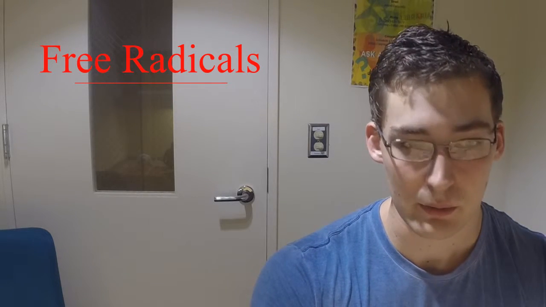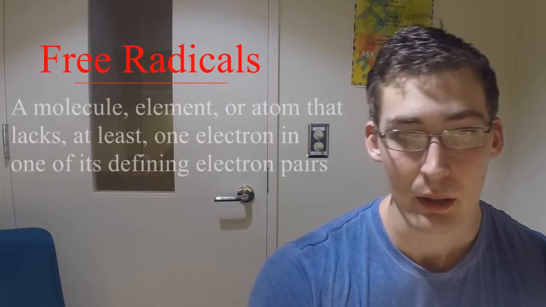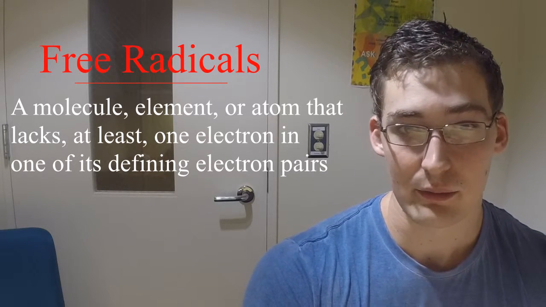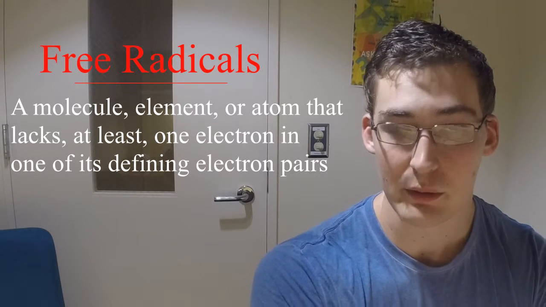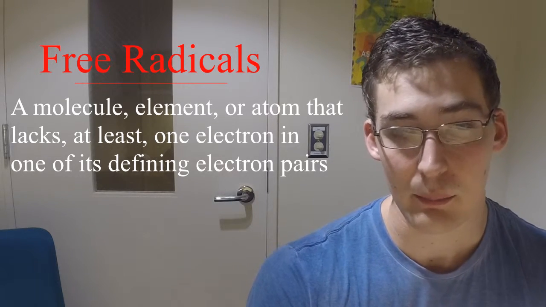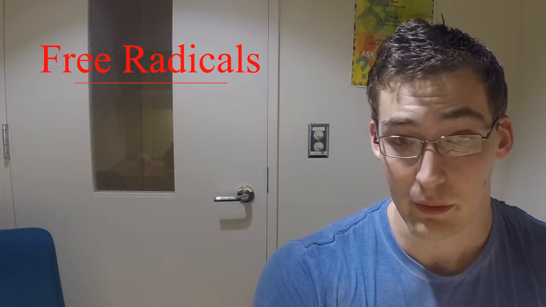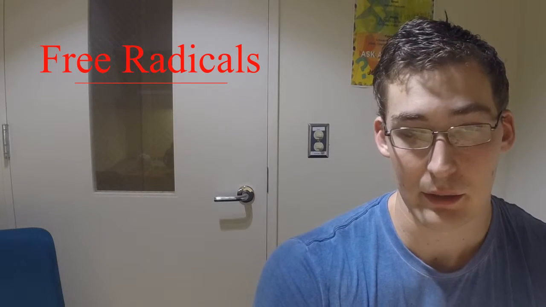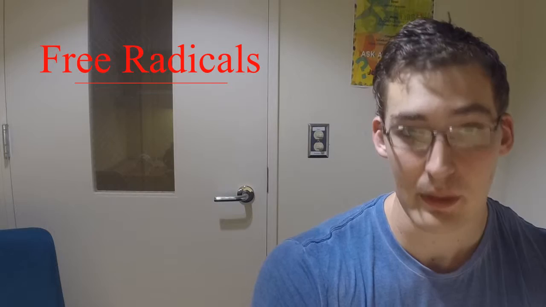So an unstable molecule is one that lacks an electron. Electrons come in pairs. An electron pair is exactly what the name implies: two electrons in one grouping. You can have several groups that make up the electrons that define a particular molecule or element. But free radicals, on the other hand, have at least one of those groups missing an electron. So it is a single electron, and that is extremely problematic.